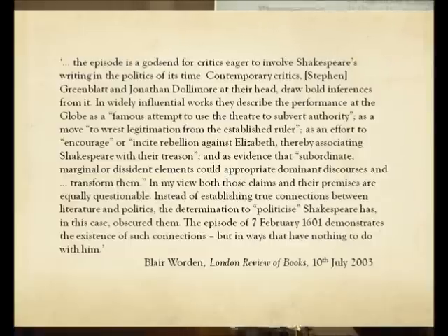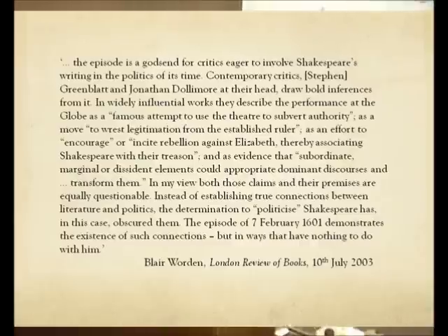The episode of 7th of February 1601", so this is the performance of Richard II, "demonstrates the existence of such connections, but in ways that have nothing to do with him", nothing to do with Shakespeare. So the particular critics that Blair Worden mentions here, Stephen Greenblatt and Jonathan Dollimore, are the leading figures in a movement to establish a kind of political Shakespeare. And this movement, or this kind of literary criticism, is what's known as New Historicism.